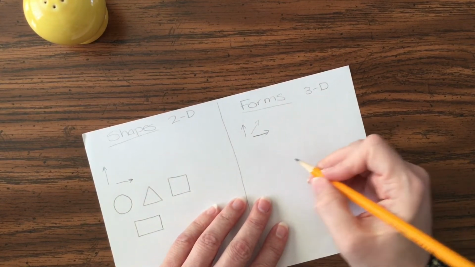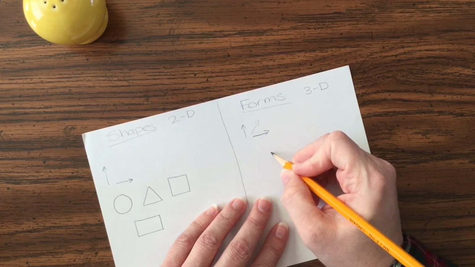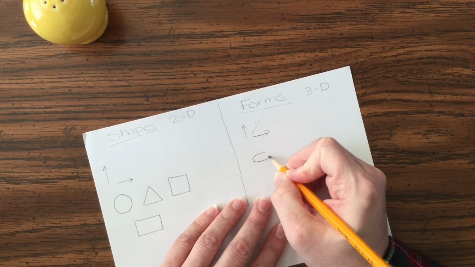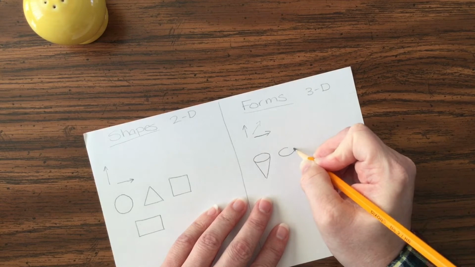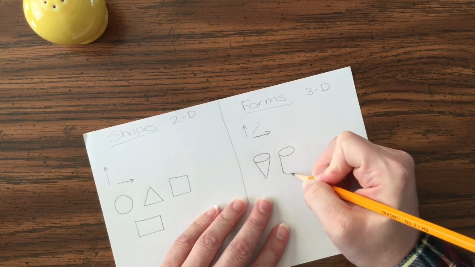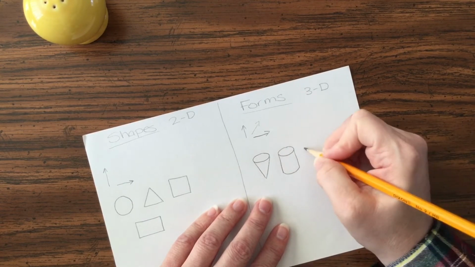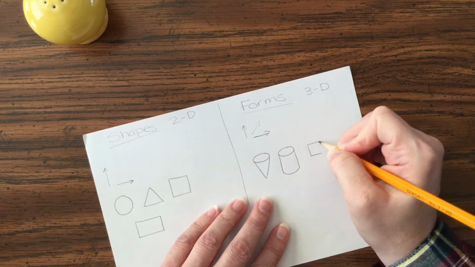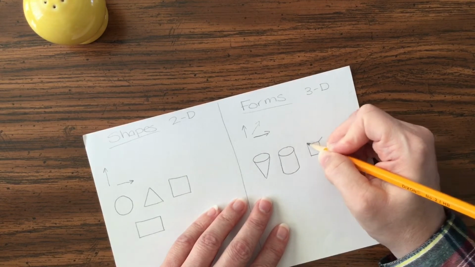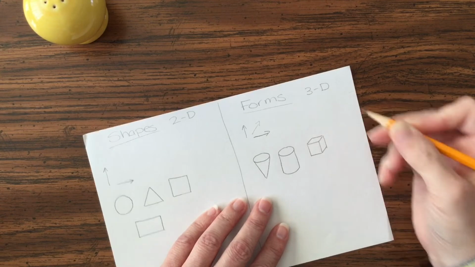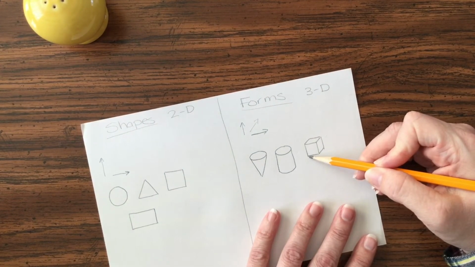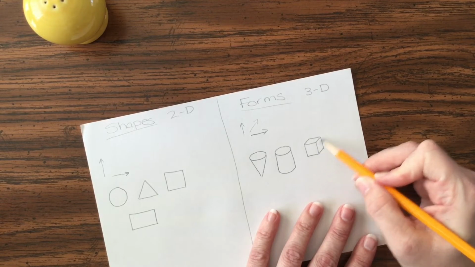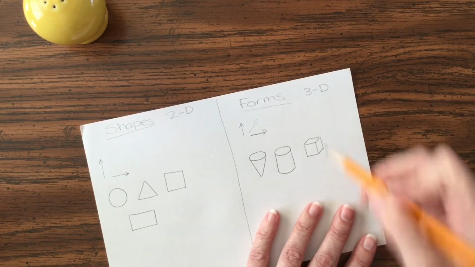But for example, if I were to draw a cone or a cylinder, and these are just some outlines, or maybe even a cube. These all have height and width, but then they also look three-dimensional. They go back into space.